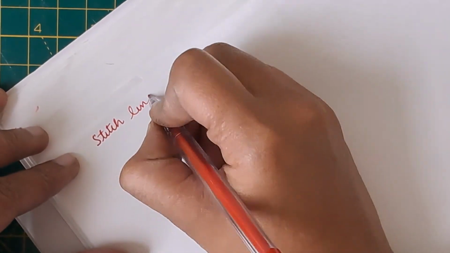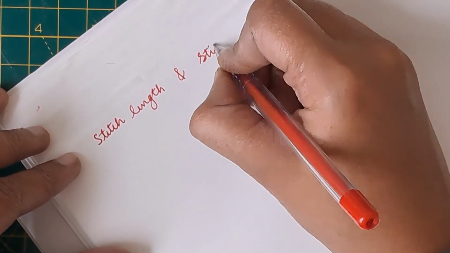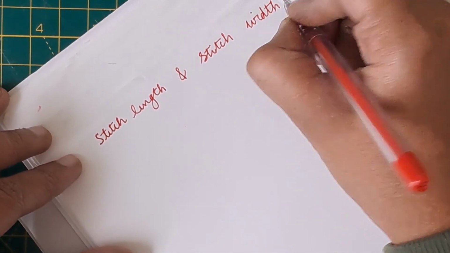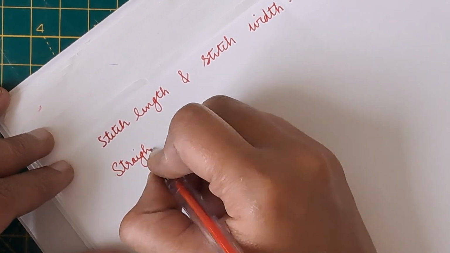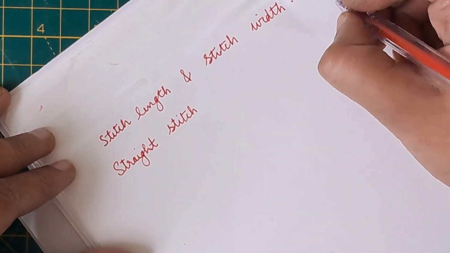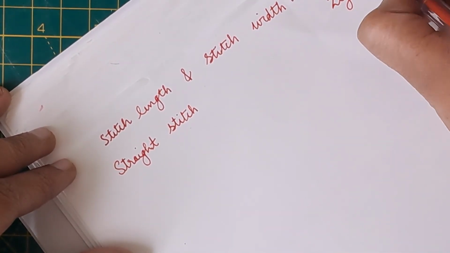Let's understand in detail about stitch length and stitch width of a zigzag stitch and a straight stitch. So what is a straight stitch? Let's see in detail.